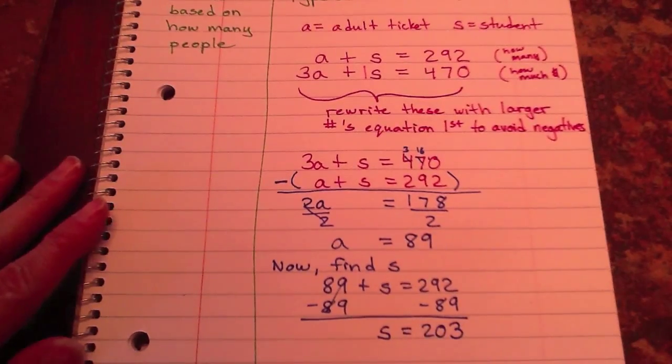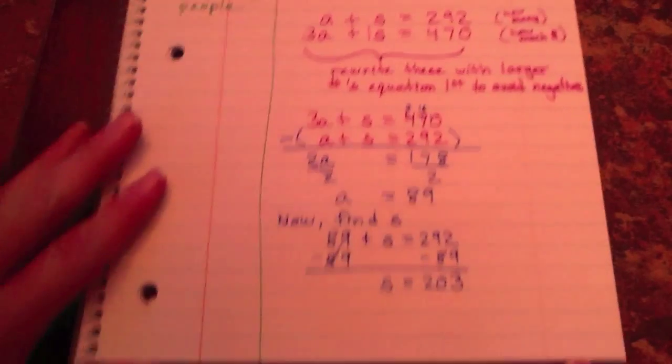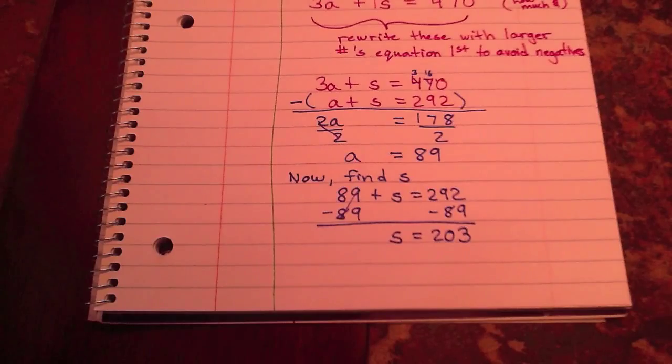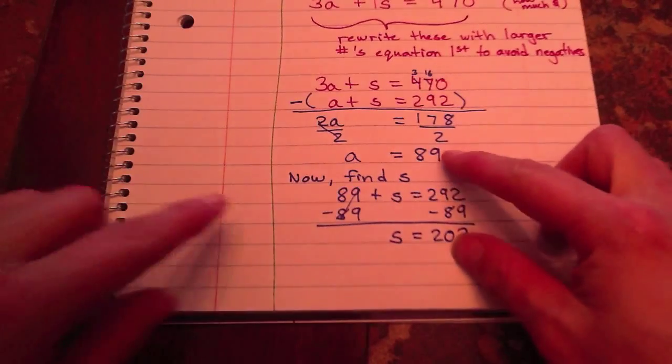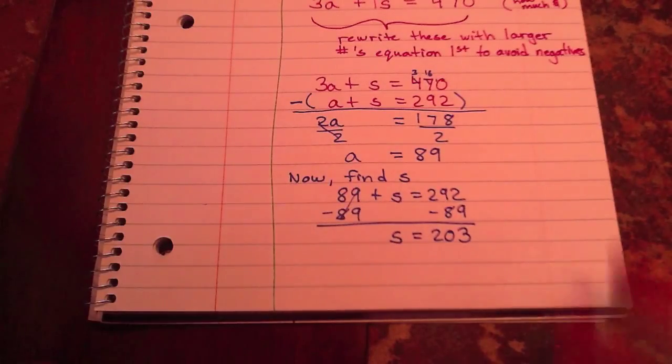Because this is a word problem, you don't want to write it as a point. You want to actually write it in words and label it. And you can always go check. Plug A and S into each equation, and you should be able to check it. We're not going to check it this time, though.